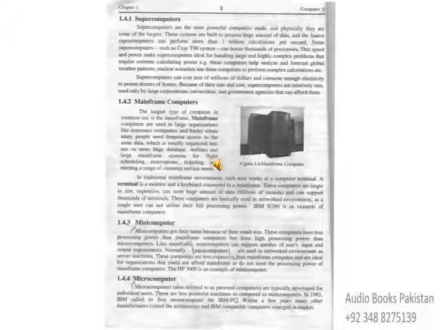1.4.2 Mainframe computers. The largest type of computer in common use is the mainframe. Mainframe computers are used in large organizations, like insurance companies and banks, where many people need frequent access to the same data, which is usually organized into one or more huge databases.